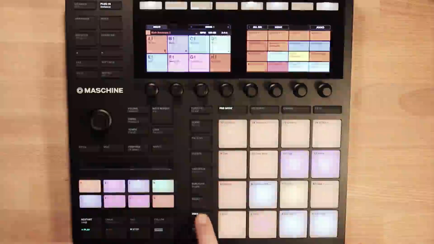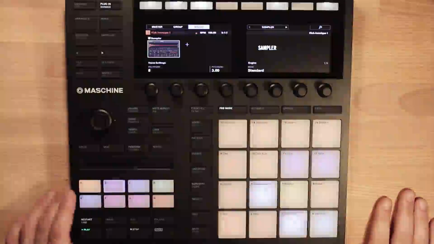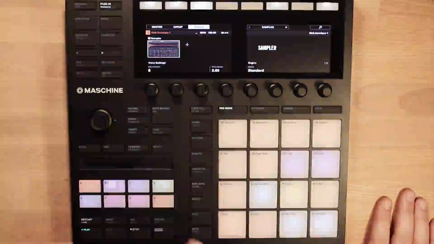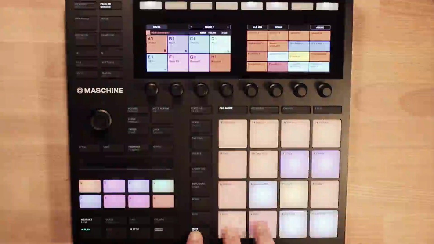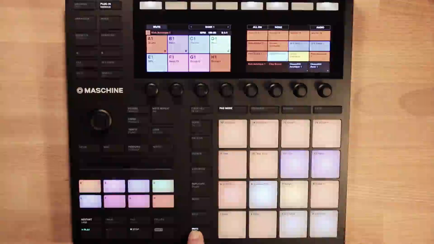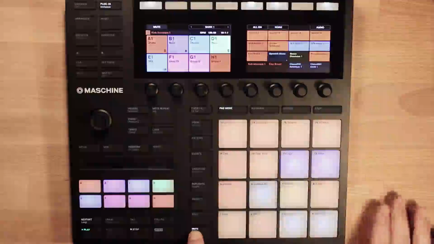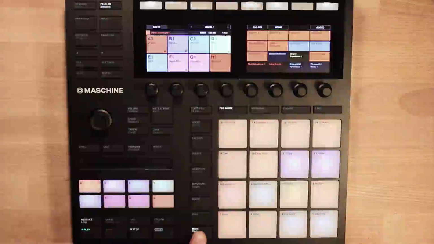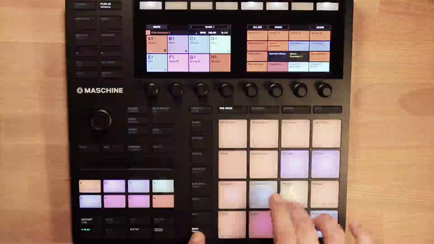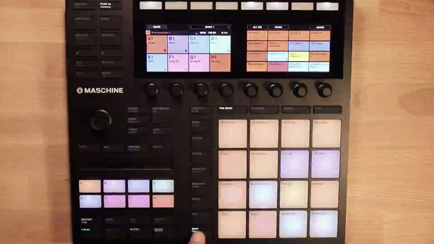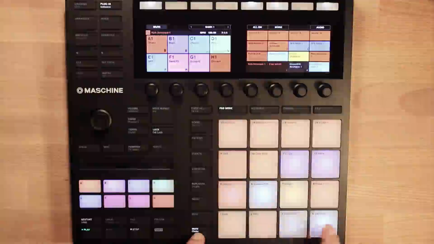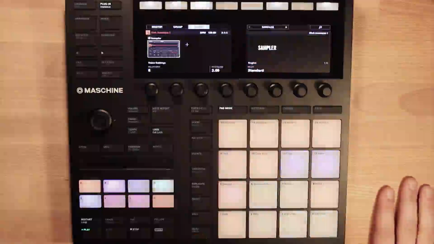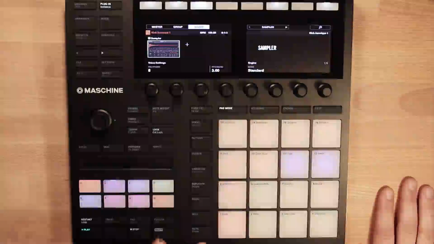So let's just, for example, look at this drum group. I think this breakdown section, we want to create a little breakdown section where we just go and mute those sounds. So we can use the lock mode to do that. Lock mode, mute, and it's muted those drums.